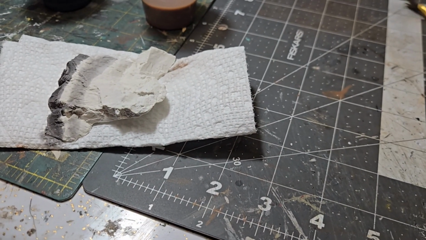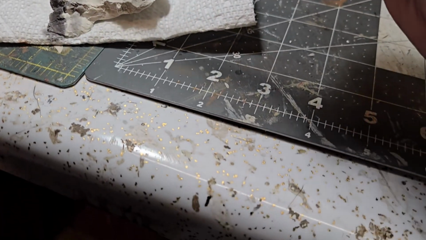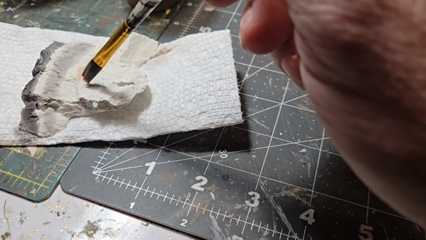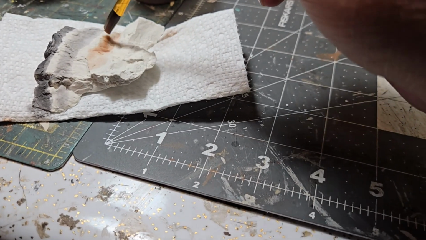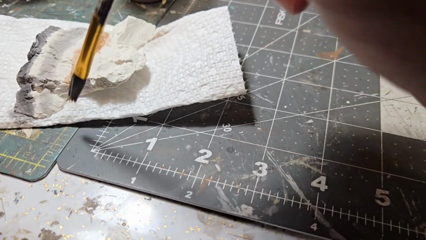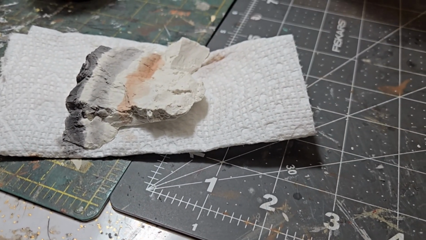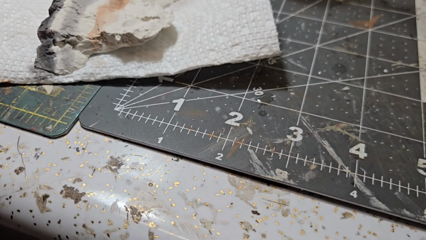Now let me take this burnt umber and water wash. Whoops, sorry, got out of the frame there. Next we'll do the old nutmeg.